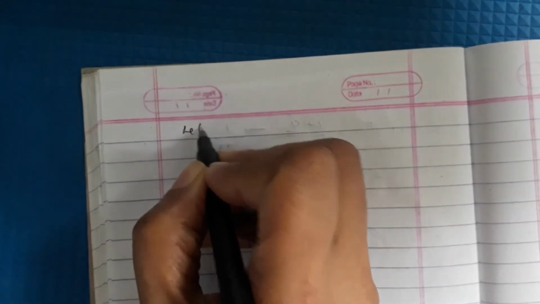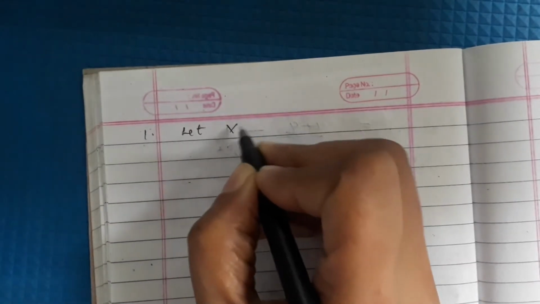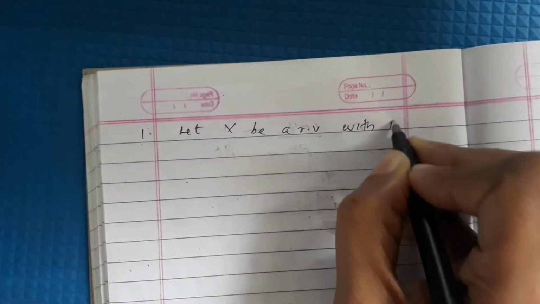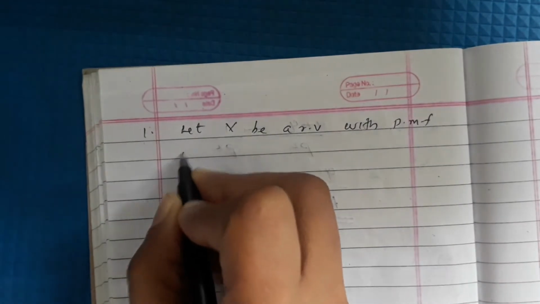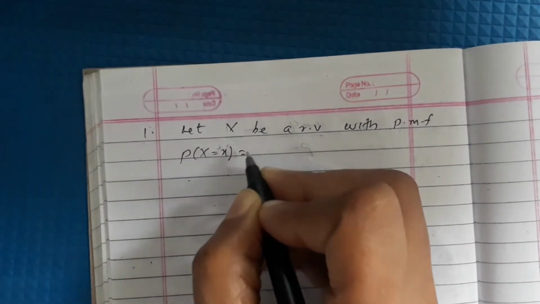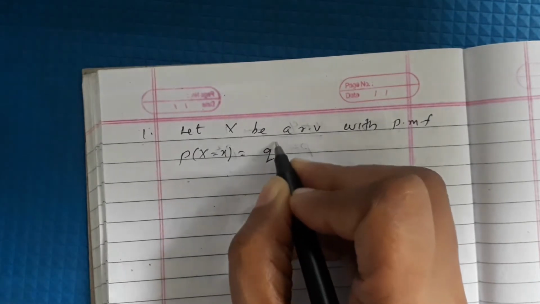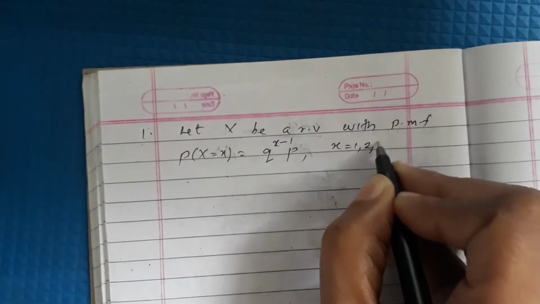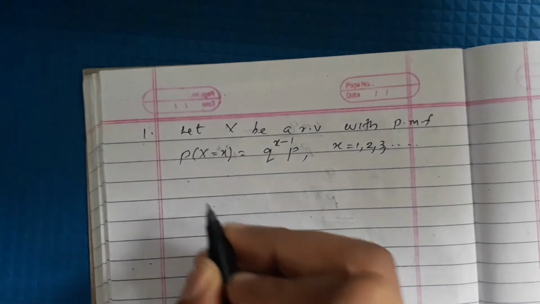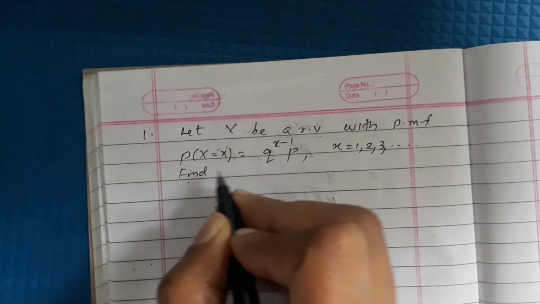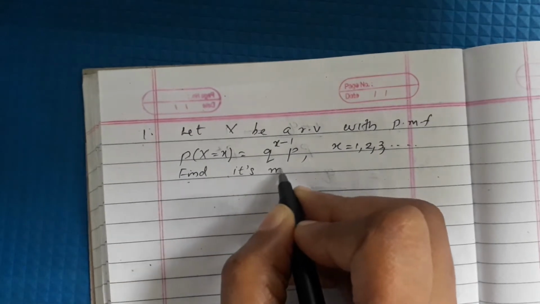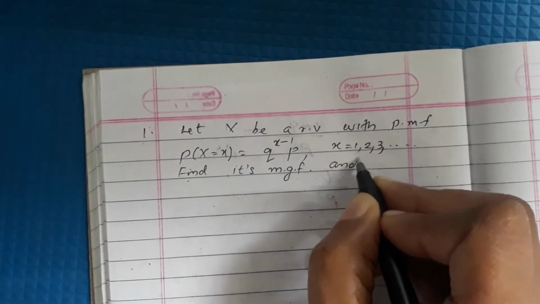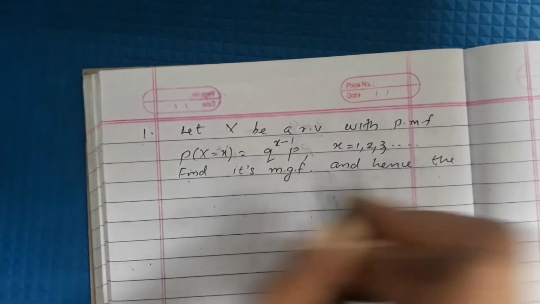Let capital X be a random variable with the probability mass function: probability of X equal to x is q raised to x minus 1 times p, for x equal to 1, 2, 3, etc. Find its MGF and hence the mean and variance.